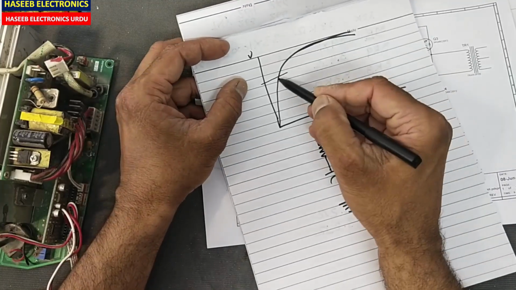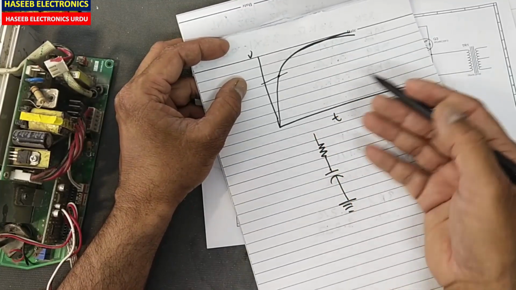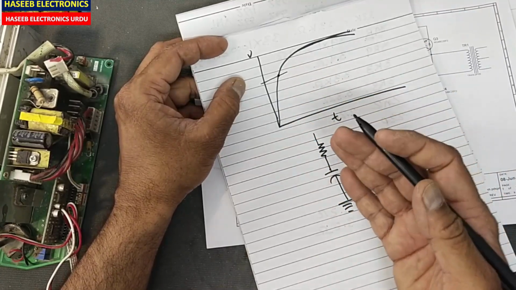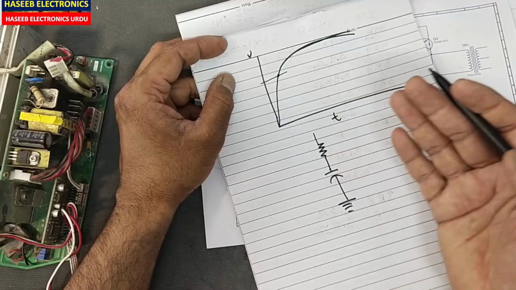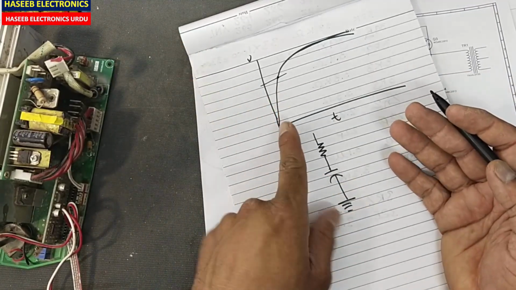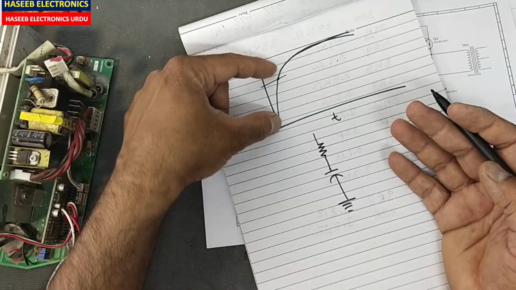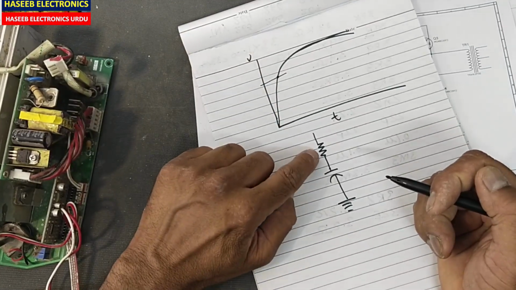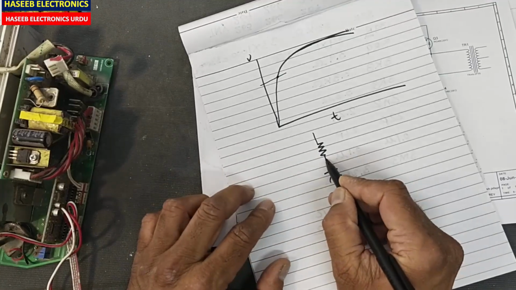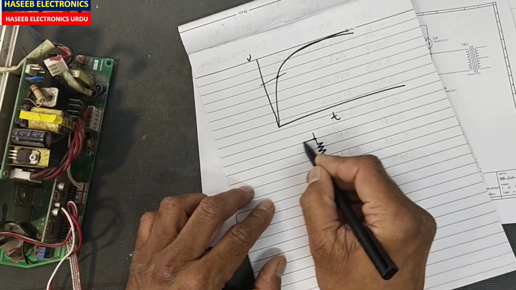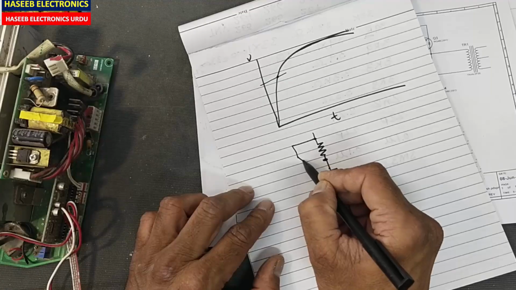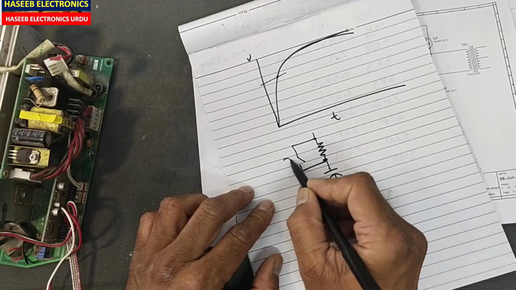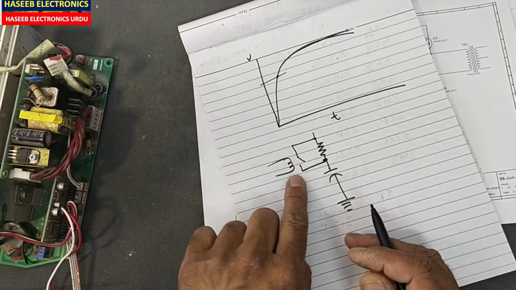When this capacitor reaches this safe limit, at that time its charging current will become normal. Why? Because this time the voltage level is increasing. For that purpose, a bypass relay is used here that will bypass this NTC.